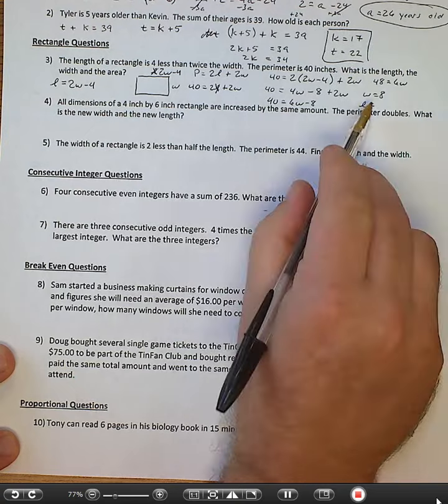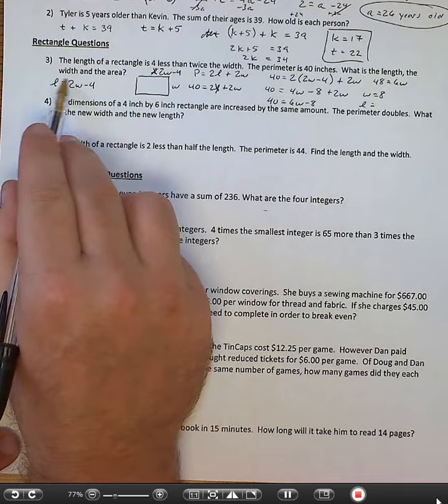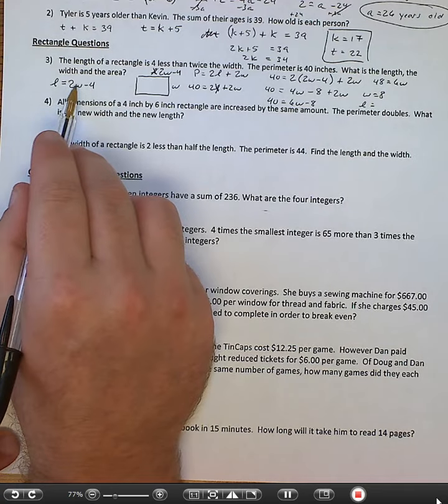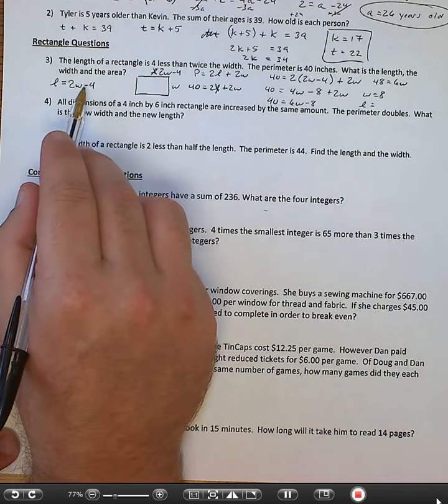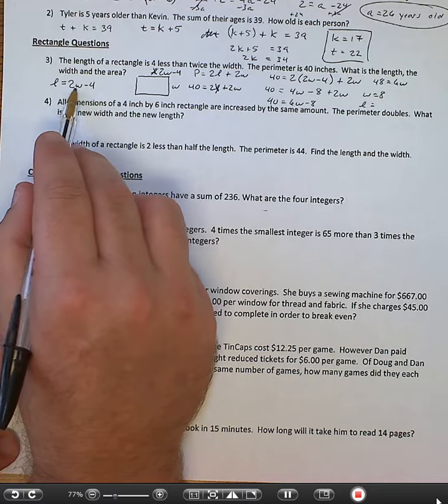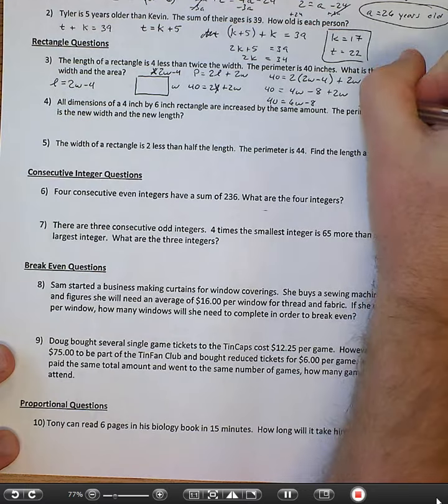Now that I know the width is 8, I can come back here. The length is 2 times the width minus 4. Well, if the width is 8, 2 times 8 is 16. 16 minus 4 is 12. So the length is 12.